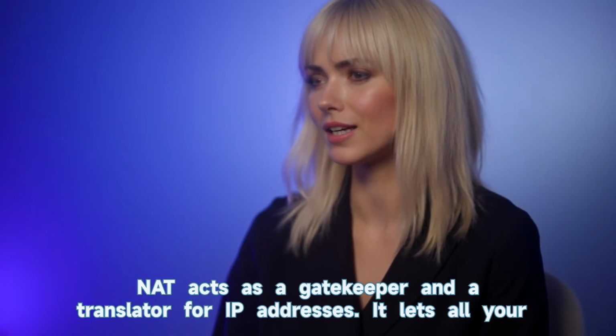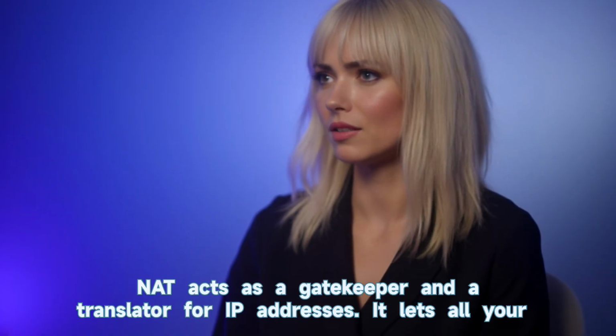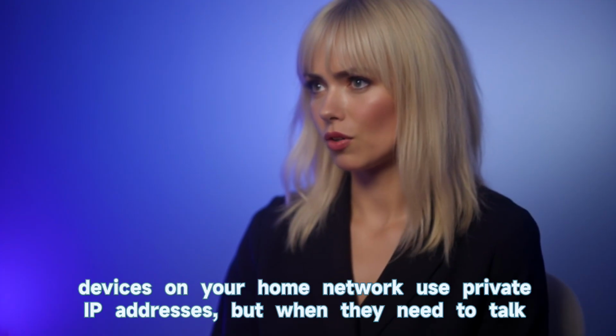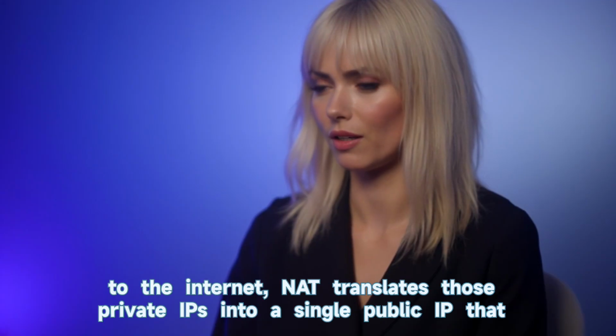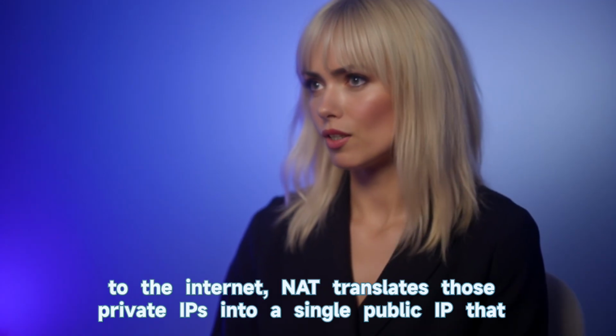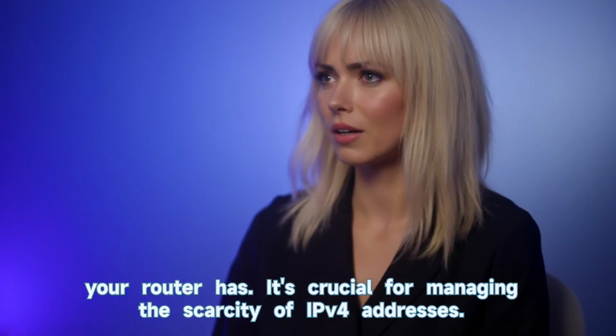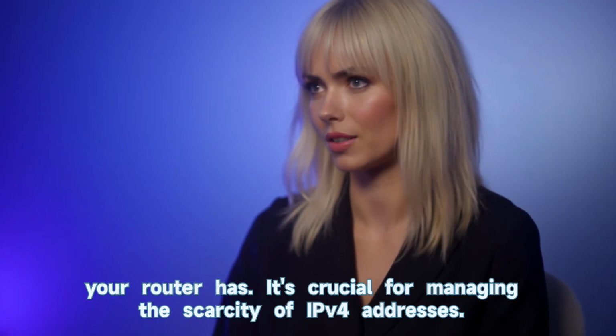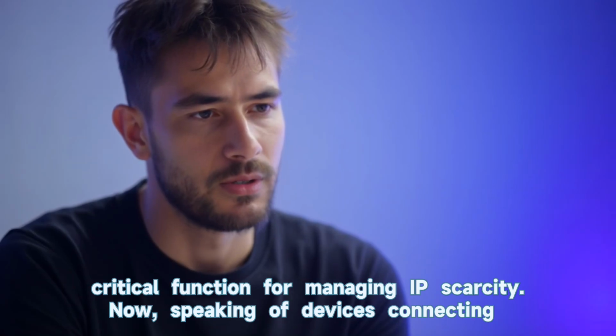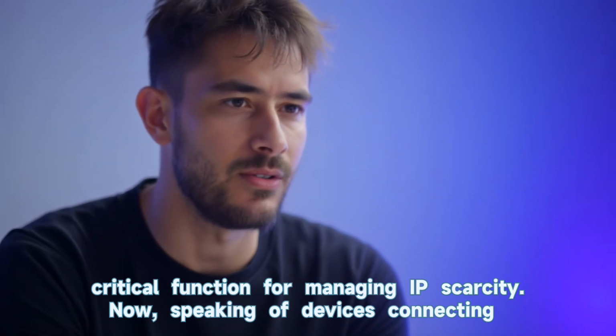Essentially, NAT acts as a gatekeeper and a translator for IP addresses. It lets all your devices on your home network use private IP addresses, but when they need to talk to the internet, NAT translates those private IPs into a single public IP that your router has. It's crucial for managing the scarcity of IPv4 addresses. A critical function for managing IP scarcity.